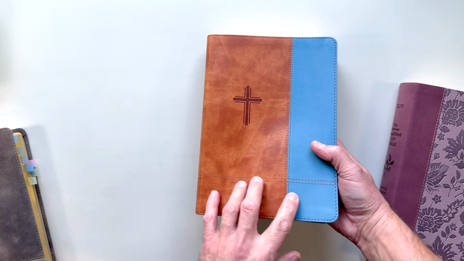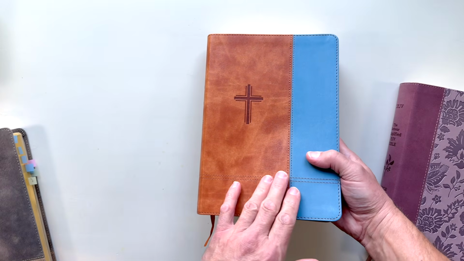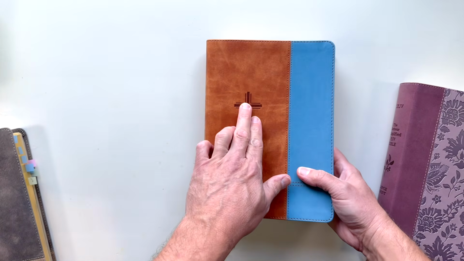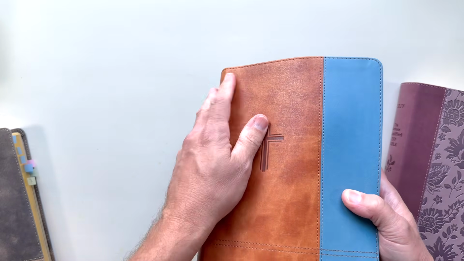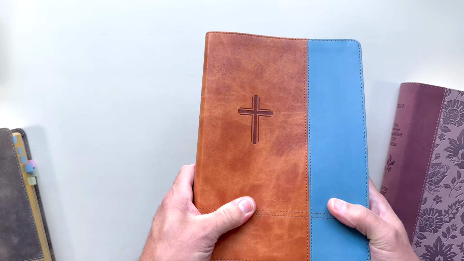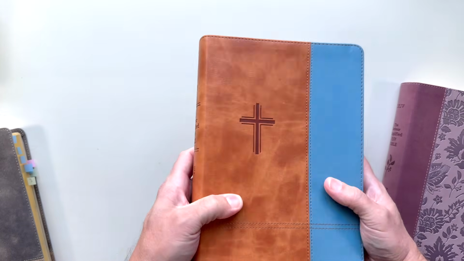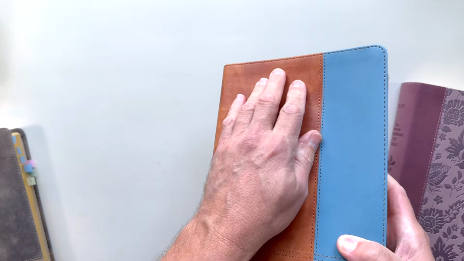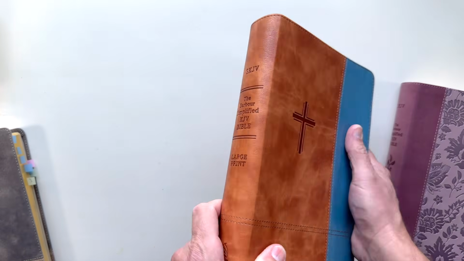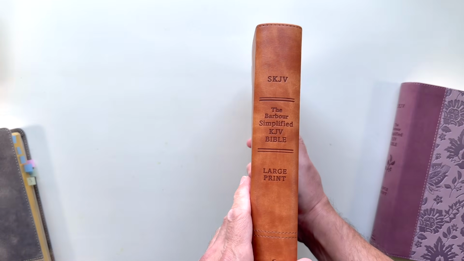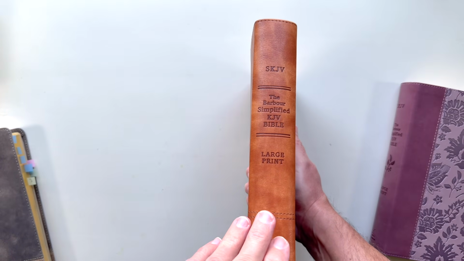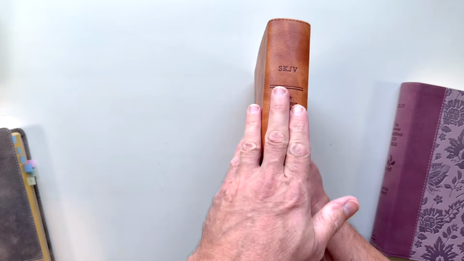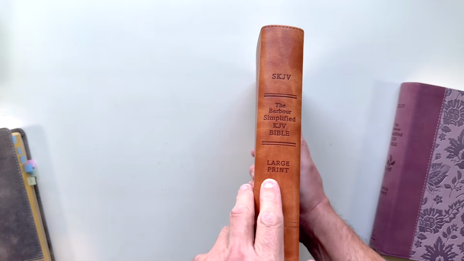Stitching, perimeter stitching, accent stitching on this one also. The cross is stamped in. This feels like a really good imitation leather. It feels really nice, and you can see the grain in it, the pebbly texture. Really nice imitation leather. SKJV, all this is stamped in. I just want to say, Barber, thank you for stamping everything in, or recessing it, whatever you call it.